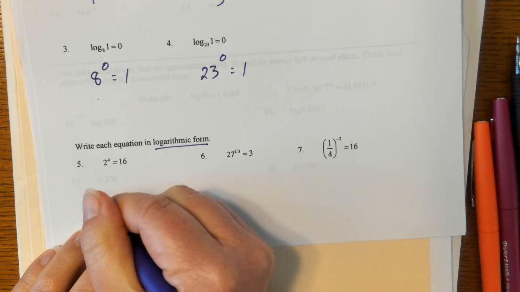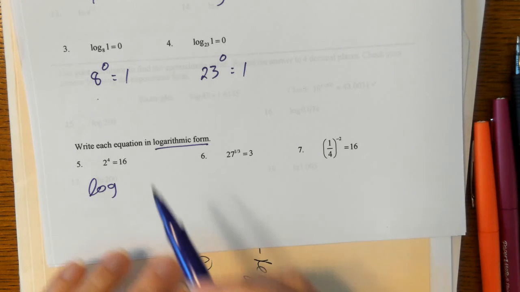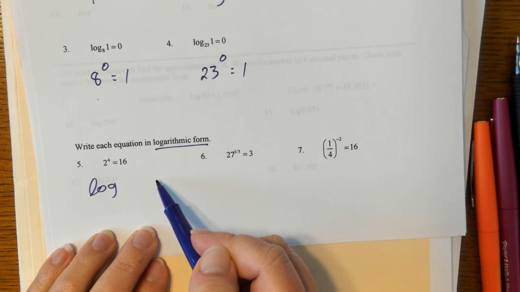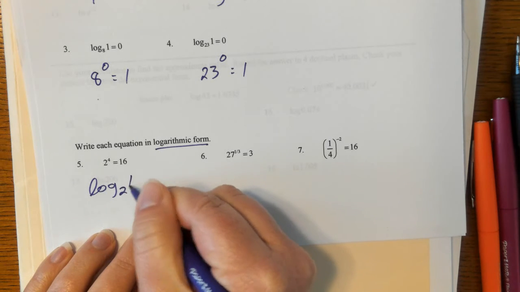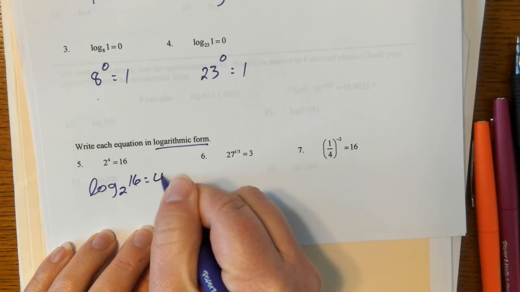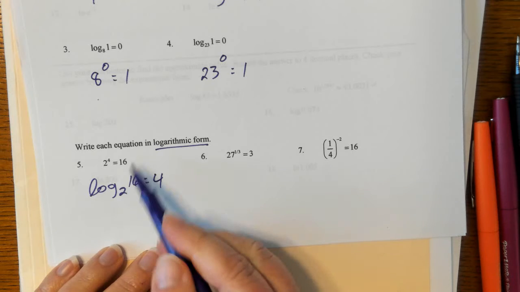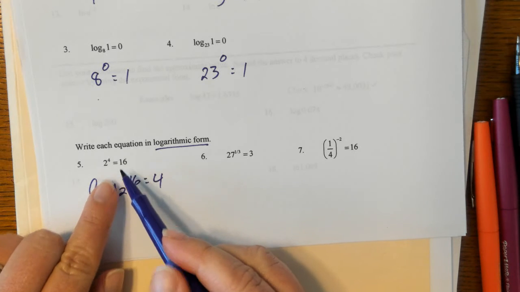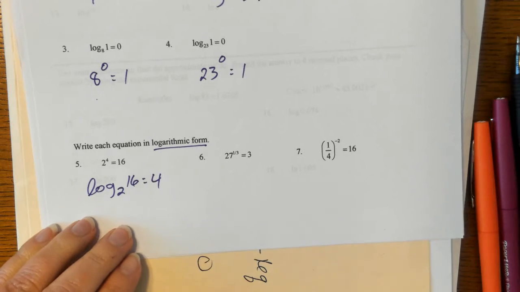Okay. Remember, the whole point of a log is to get the exponent by itself. So we know the 4 is going to be what's by itself. The base of the exponent is the base of the log. So log base 2 of 16 equals 4. Okay. These mean the same thing. It's just that one's written in exponent form, one's written in log form. Both of these statements would work out the same in a calculator.